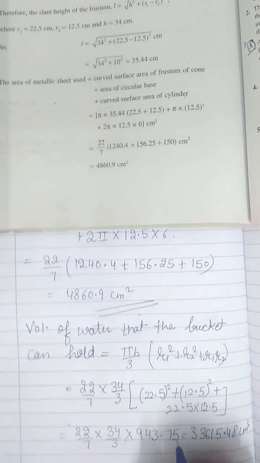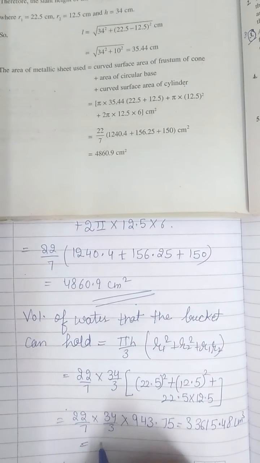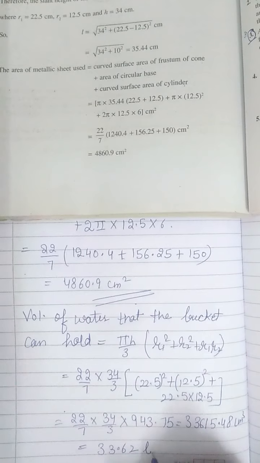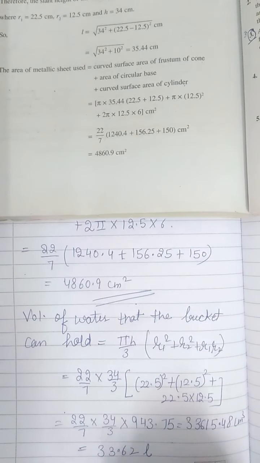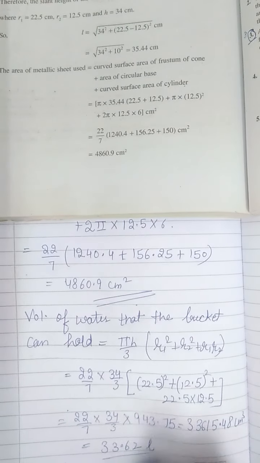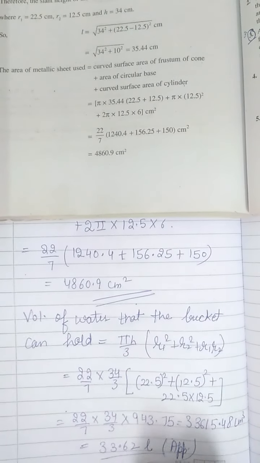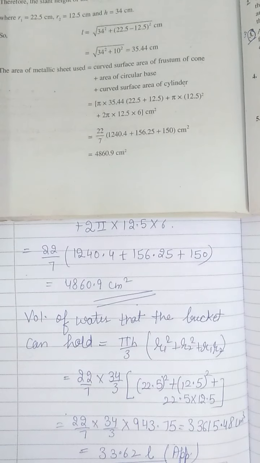Okay, so our approximate answer is 33.62 liters. लीटर्स में कन्वर्ट करना है तो डिवाइडेड बाय 1000 कर देंगे, तो लीटर में कन्वर्ट करके हमारे पास अप्रॉक्सीमेटली ये आंसर आ गया. ठीक है, सो इन दिस वे वी कैन फाइंड द वॉल्यूम ऑफ वाटर.